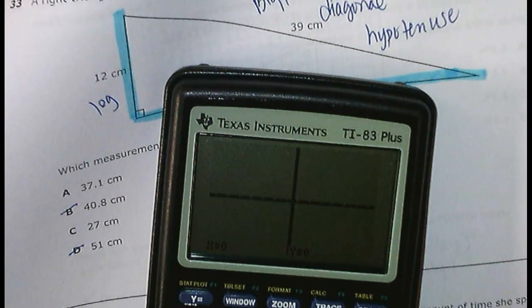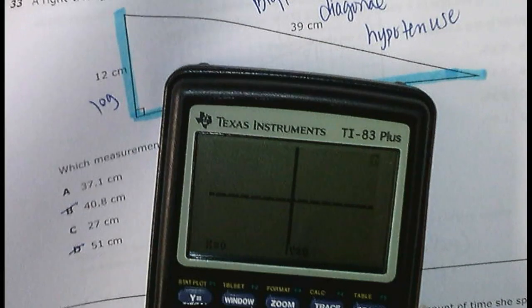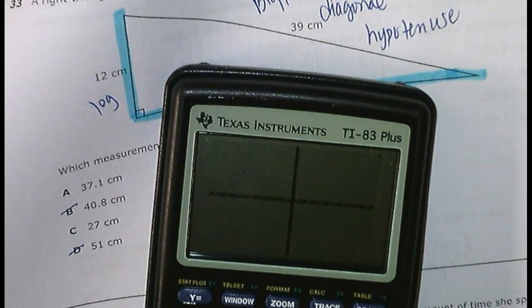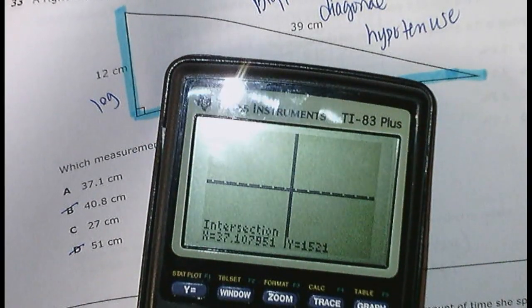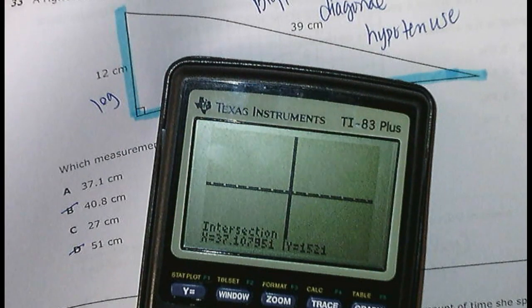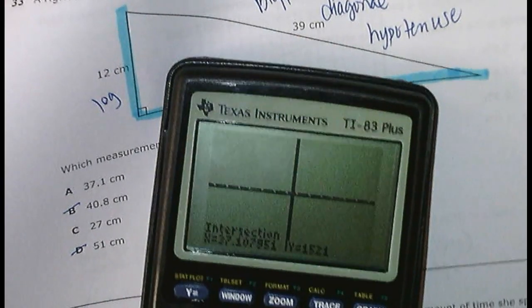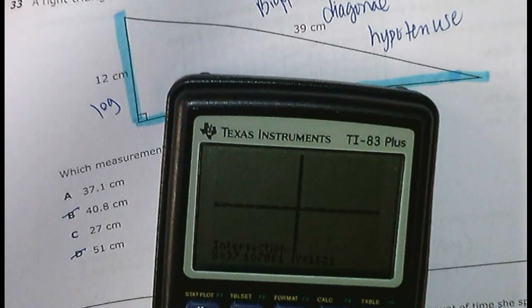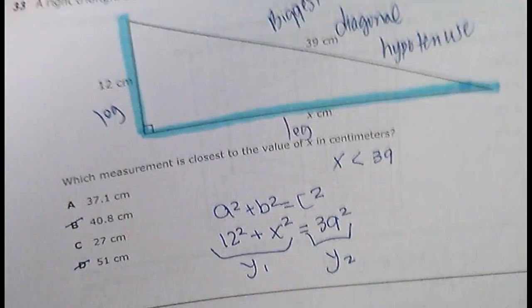Now, I don't know if it picked it up or not, but we'll find out. Second, trace, 5, 1, 2, 3. And they're getting the answer of 37.10. How about A? Sometimes it shows up on the graph, sometimes it doesn't. If you're lucky, it'll pick it up because it's close. And if not, zoom out again.